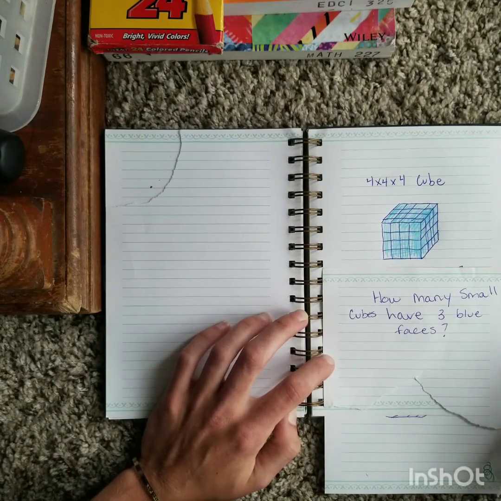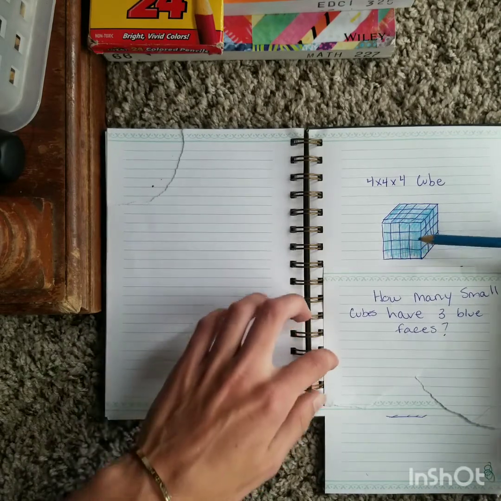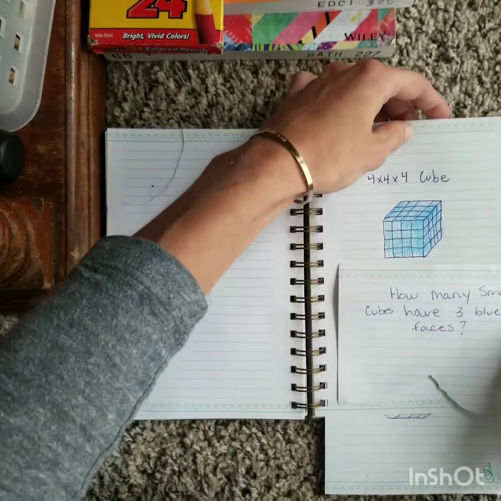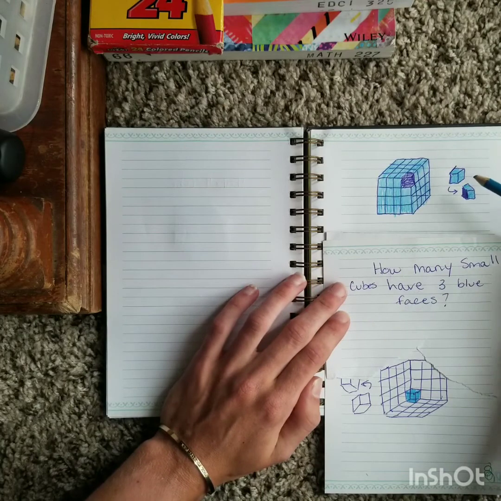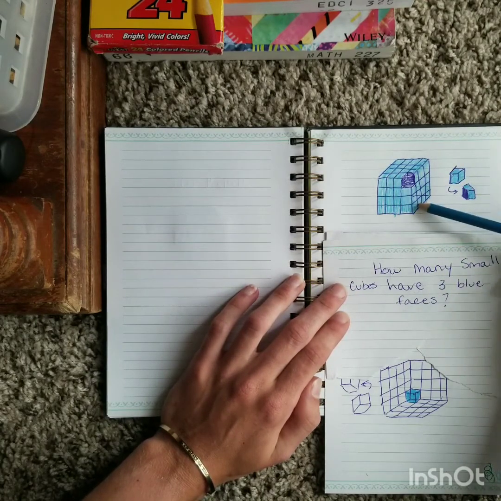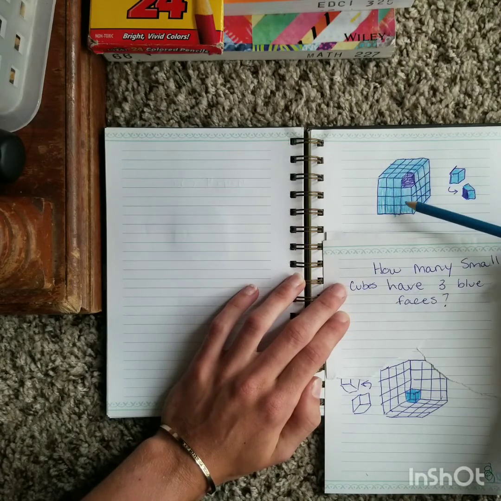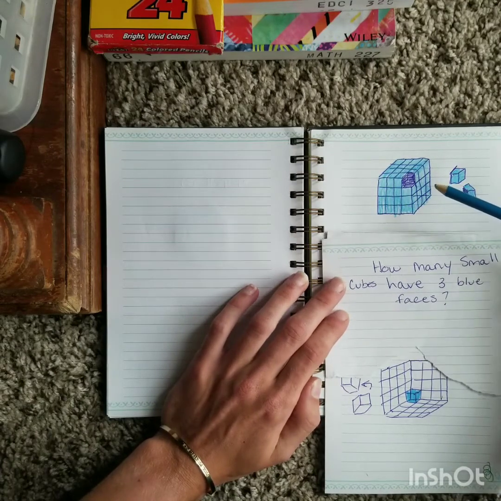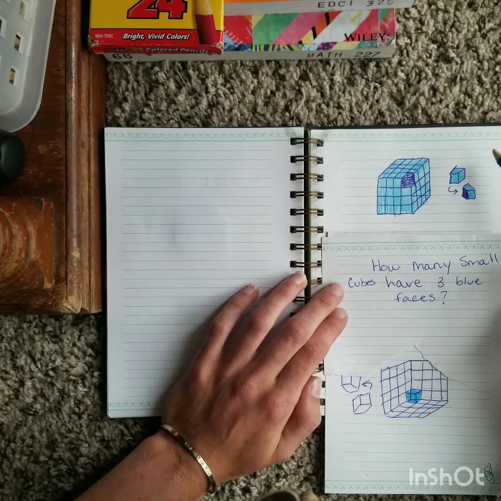What does that mean? Well, let's say that we broke this cube apart after we painted it. We took a piece off of it, and now we can see that even though we painted it, we didn't paint all of it. The inside is still not painted blue. So our question, how many of these small cubes have 3 blue faces, we can now figure out.